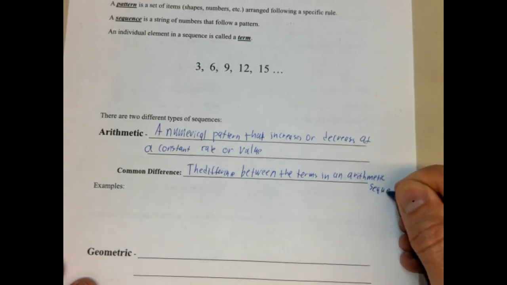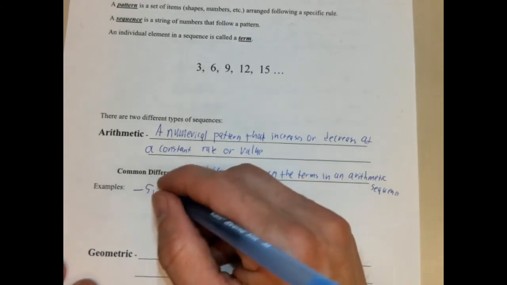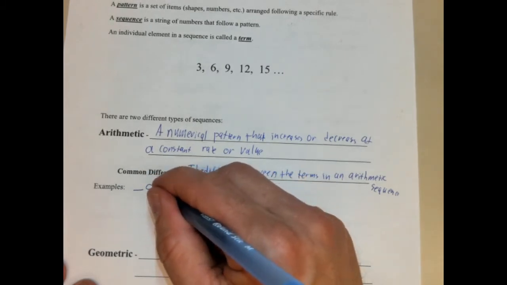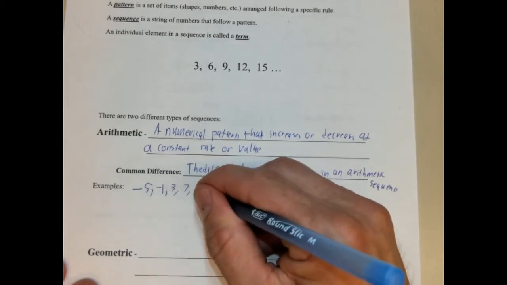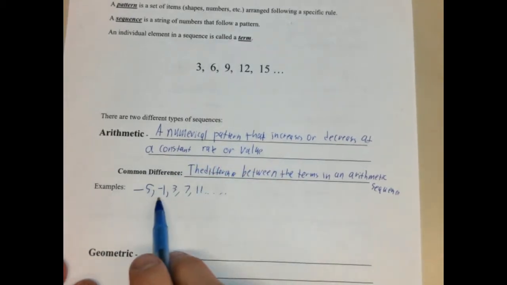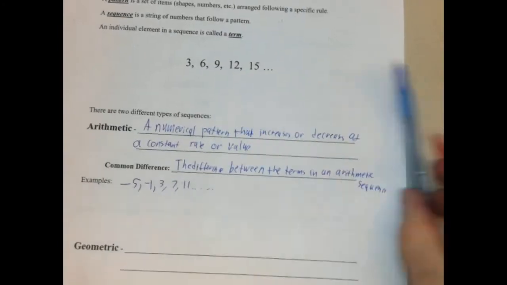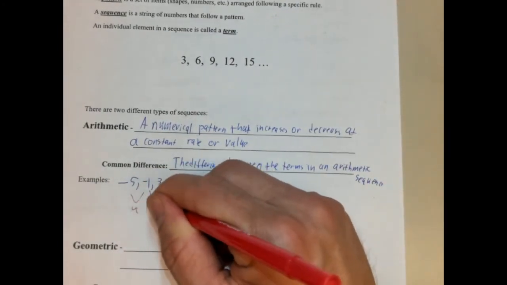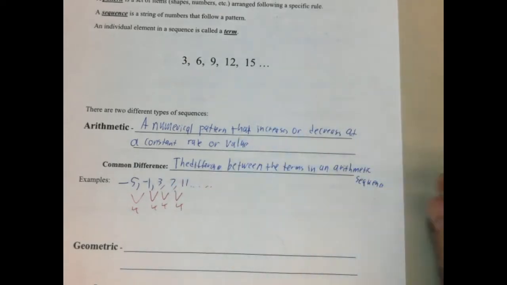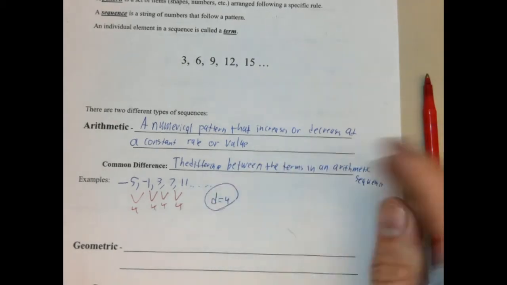Let's do an example. Let's start with -5, and it goes to -1, and then 3, and then 7, and 11, and it keeps going. So this pattern is increasing by 4 each time. I look at this and say, it went up by 4, up by 4, up by 4. Each time it's going up by 4, so 4 would be the common difference. So d equals 4 in that case.